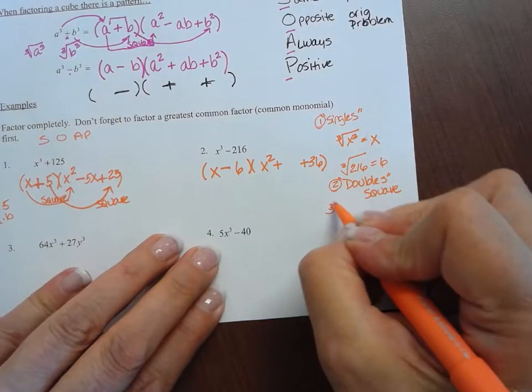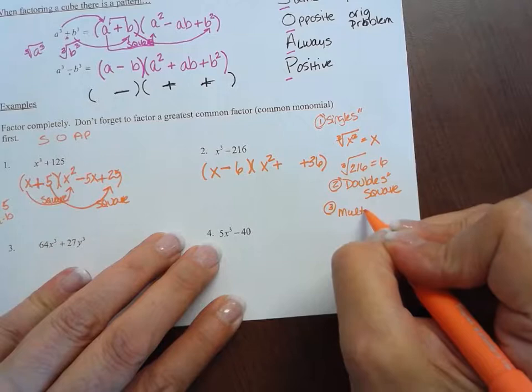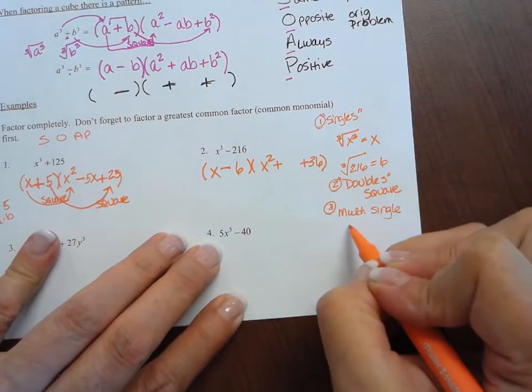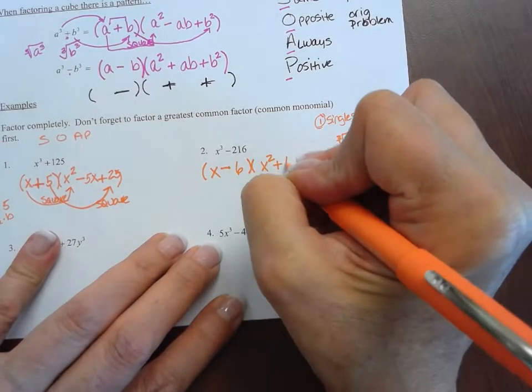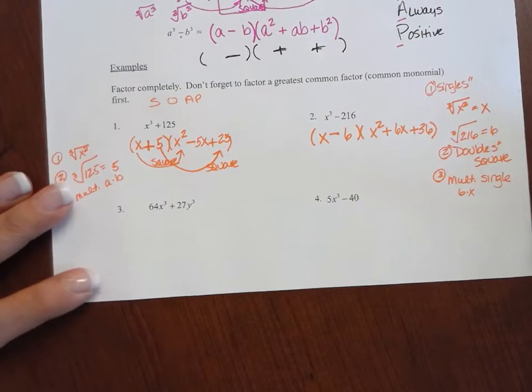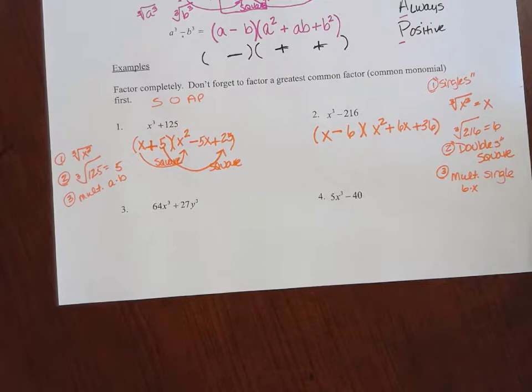And then the third step, just multiply the singles. So 6 times x is 6x. How are we feeling so far? Yes. Okay. All right. Let's keep going.